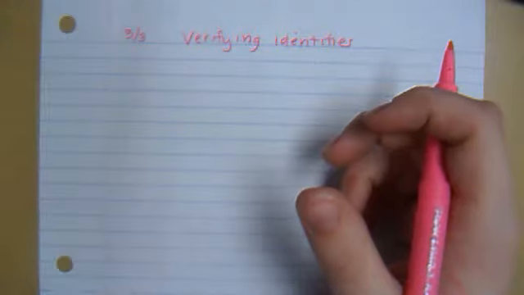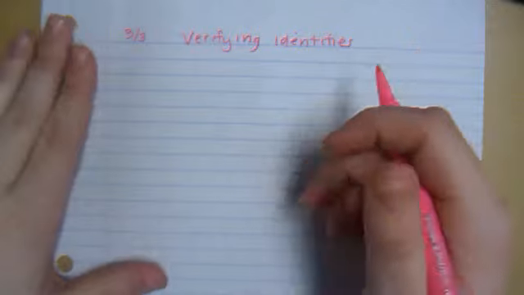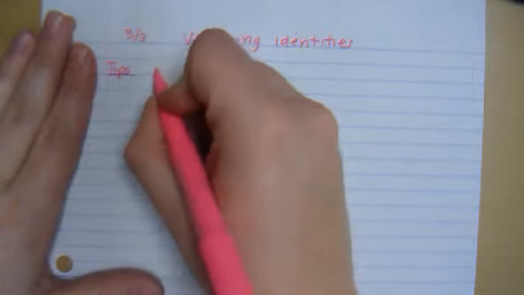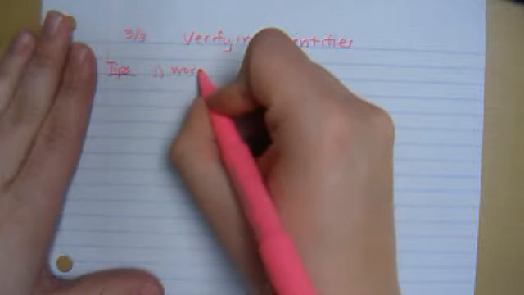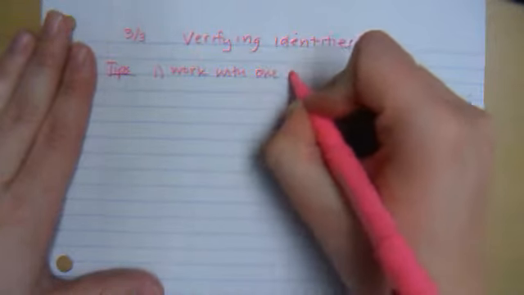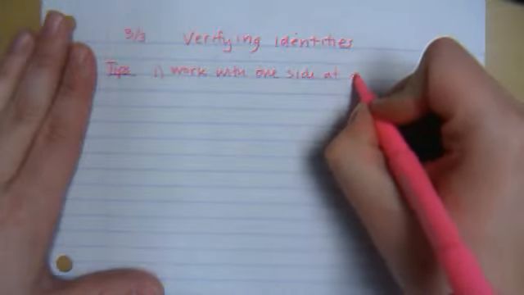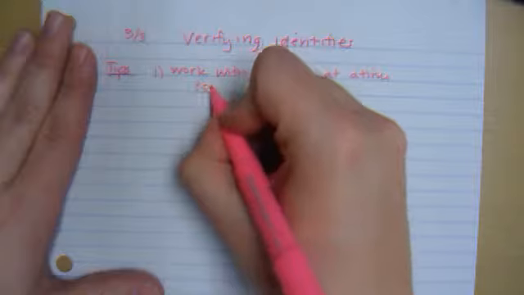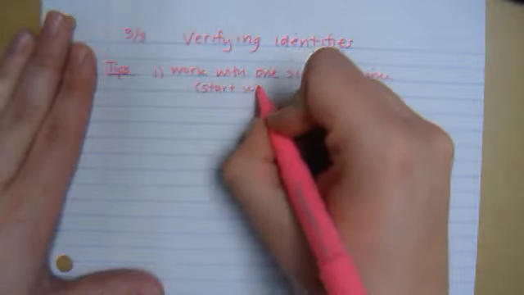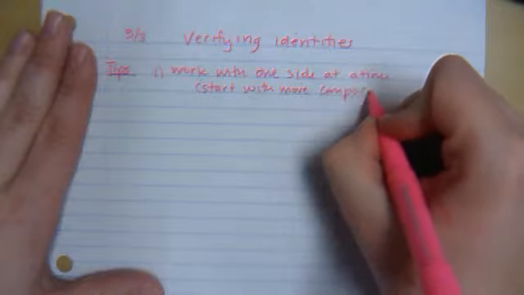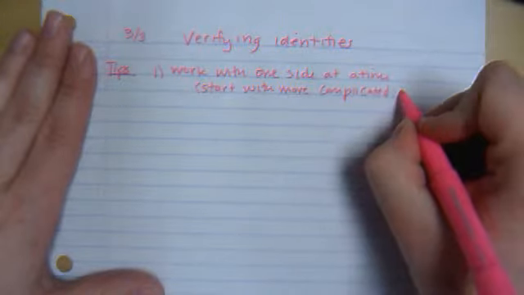Alright, so today we are going to be verifying identity. So basically we're going to prove something they give us is true. Okay, so the tips for doing this are, first, work with one side at a time. Doing this makes it a lot simpler. So you want to start with the more complicated side. That way you can break it down.